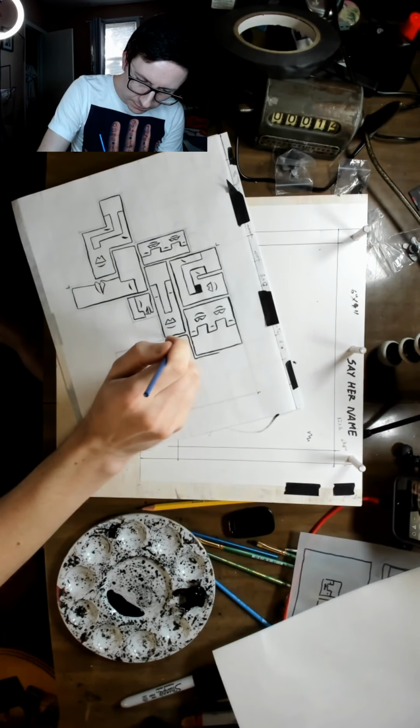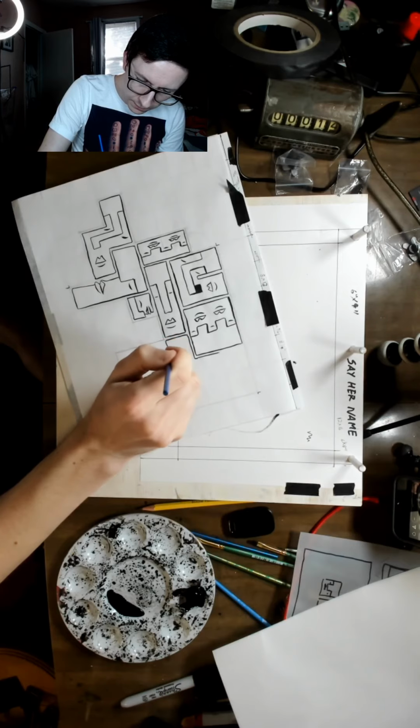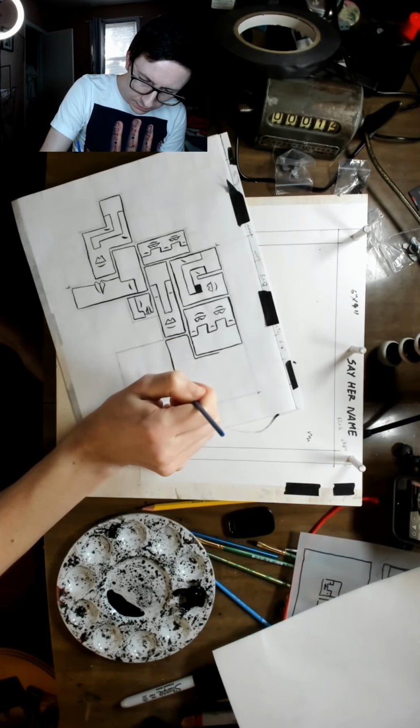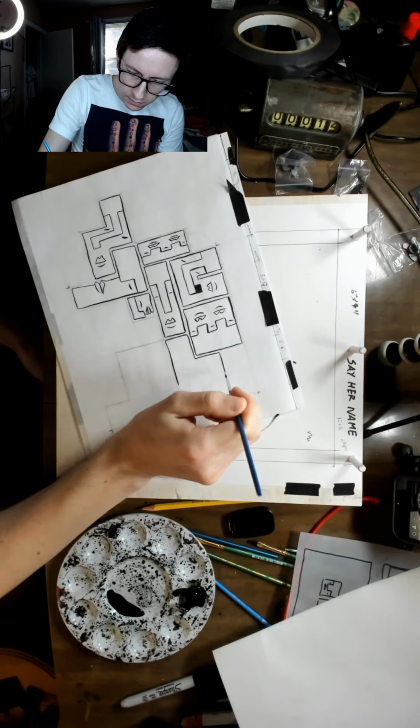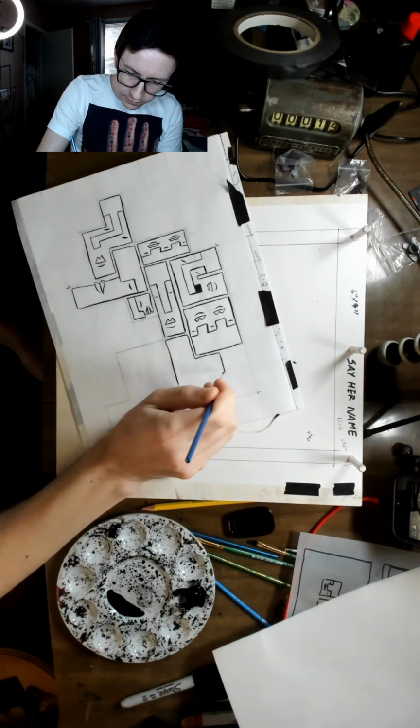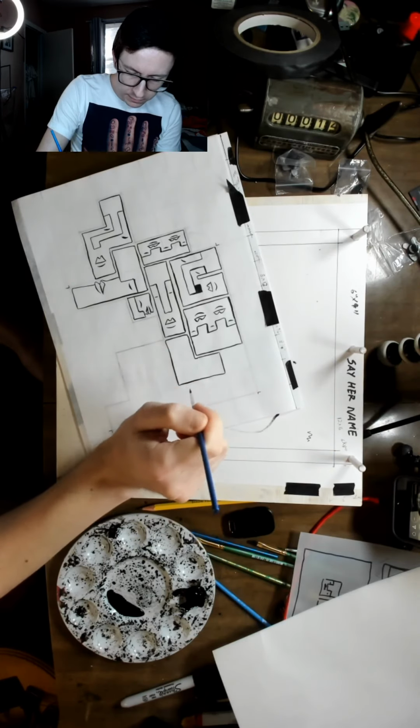Let's have it be a... need to do some more that are turned in a direction.